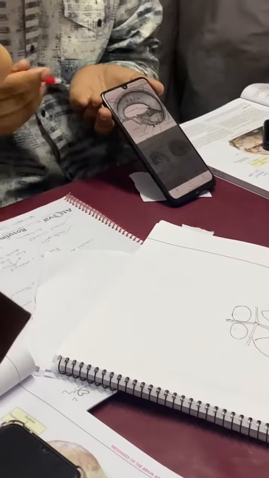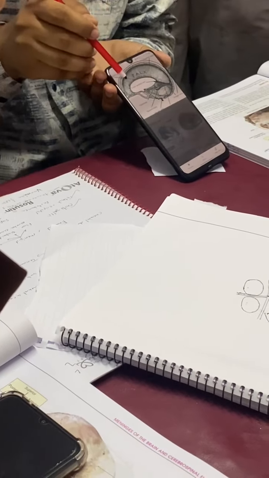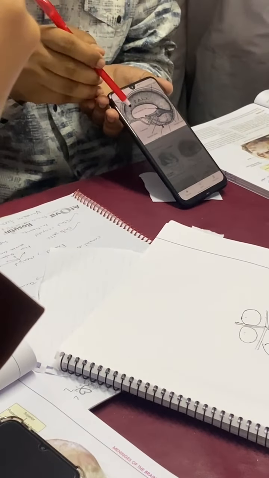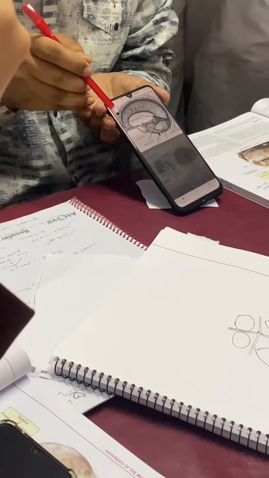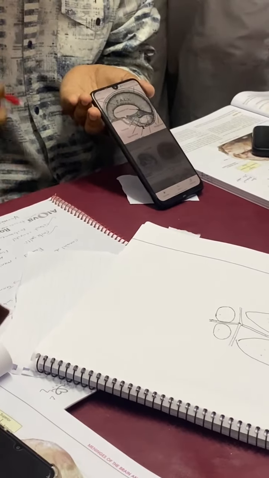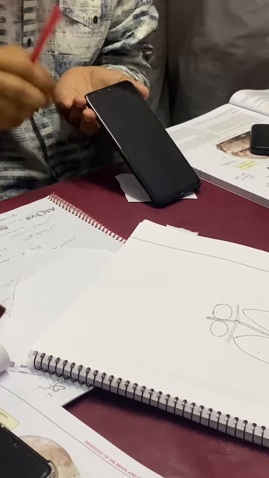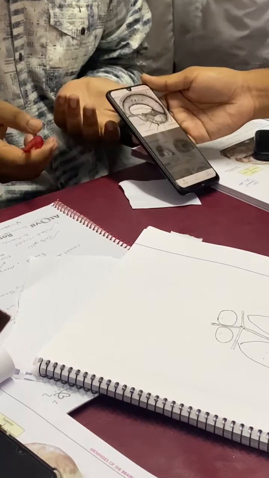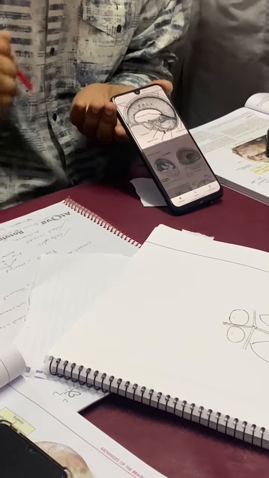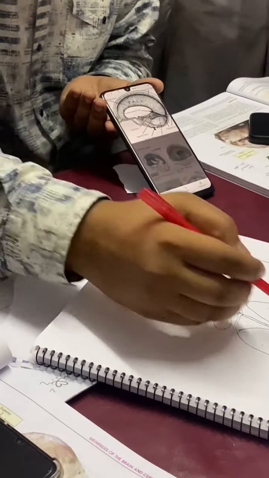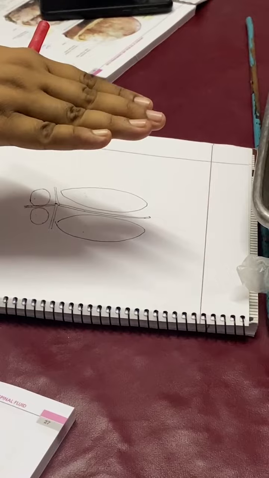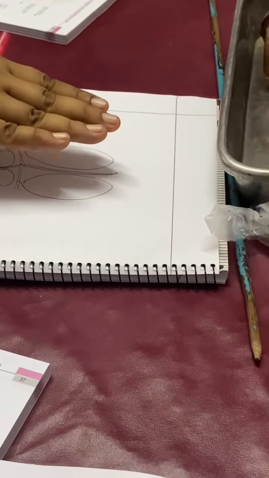Okay, so from here we can say that the falx cerebri has two borders. One is the attached border, which is attached to the skull, and one is the free border. In the attached border there is a sinus called superior sagittal sinus, and in the free border there is another sinus called inferior sagittal sinus. So in this falx cerebri we can find two sinuses: above, superior sagittal sinus, and below, in the free border, inferior sagittal sinus.